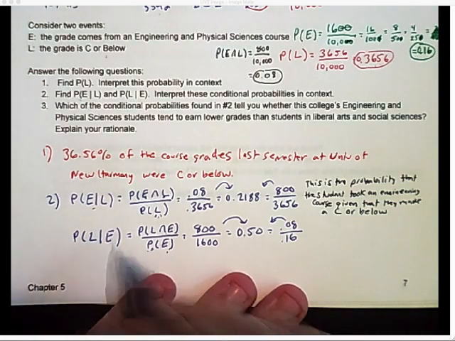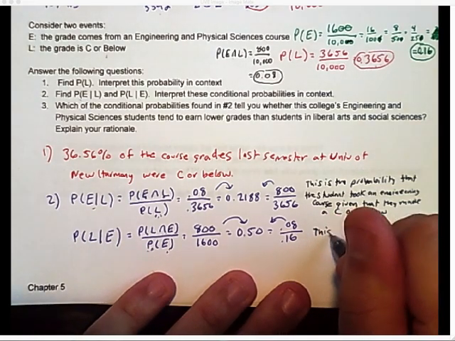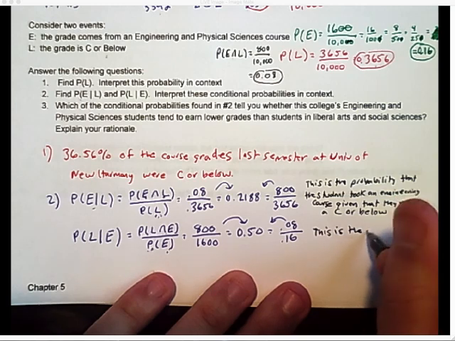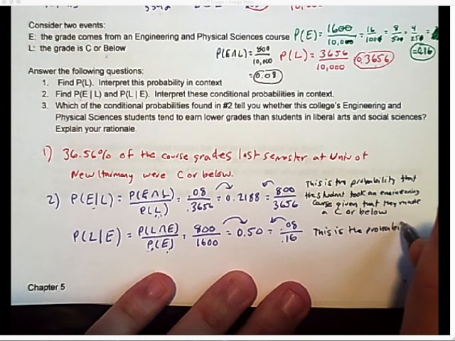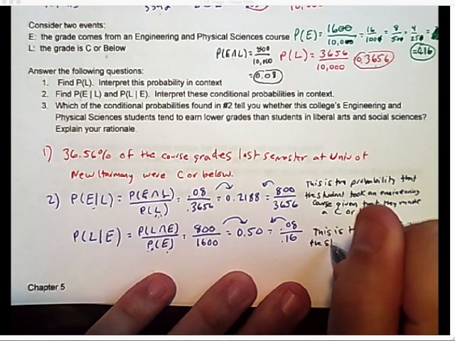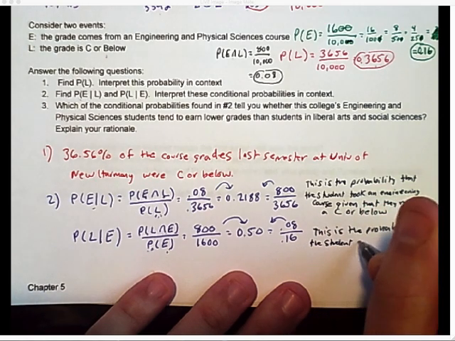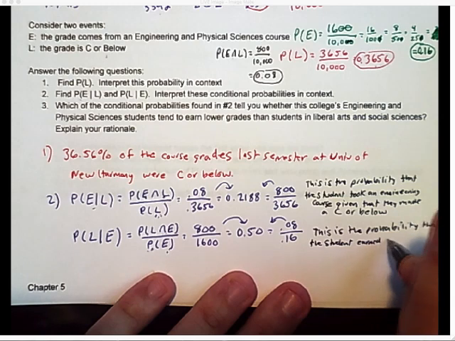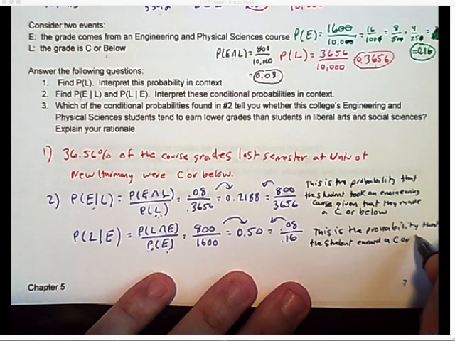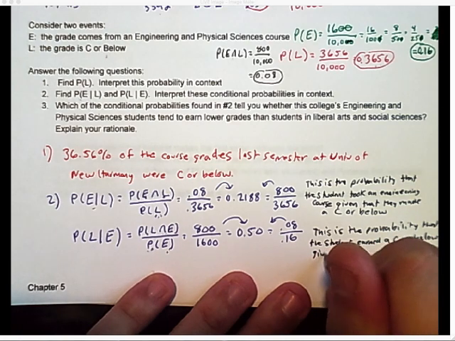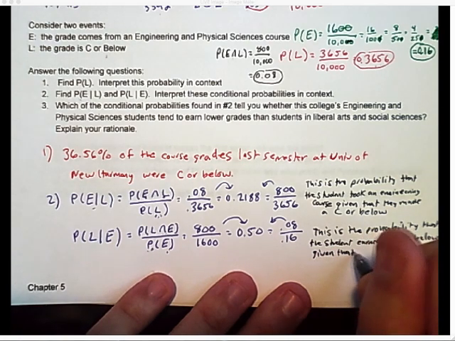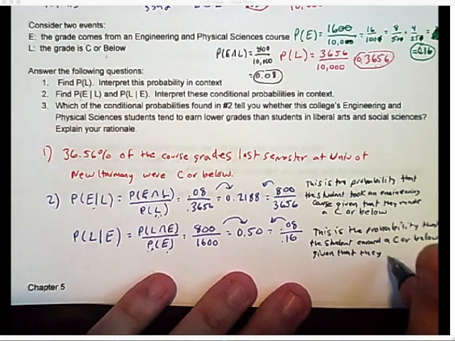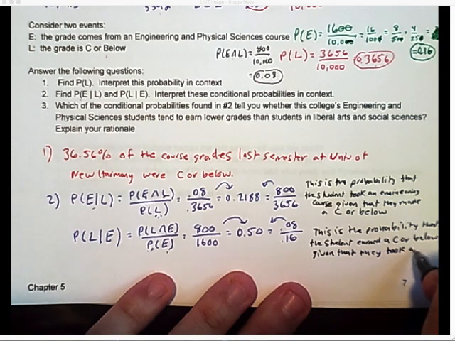This says something different. This is the probability that the student earned a C or below given that they took an engineering course.